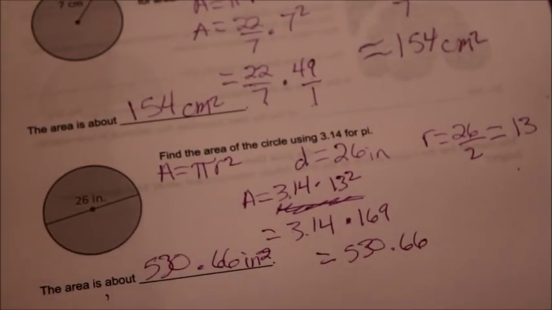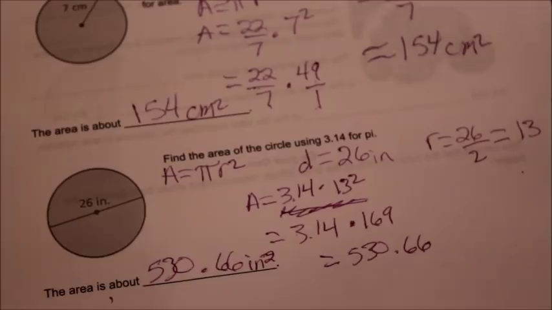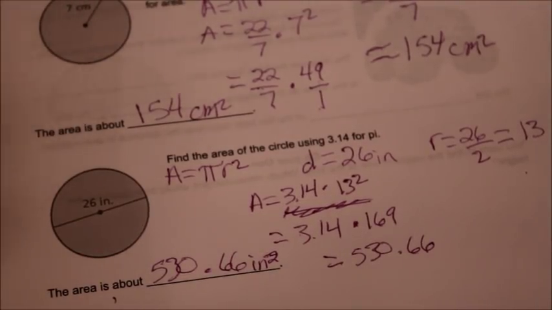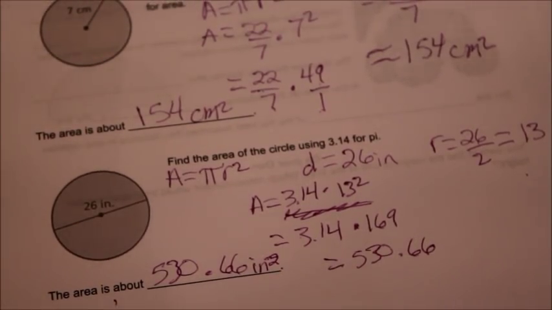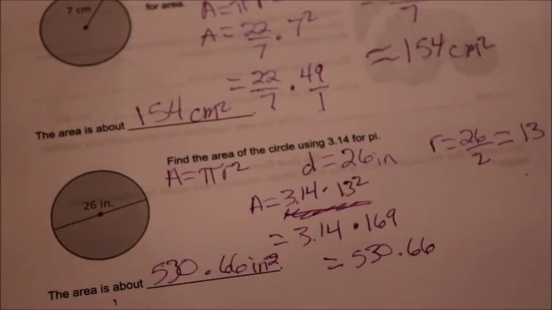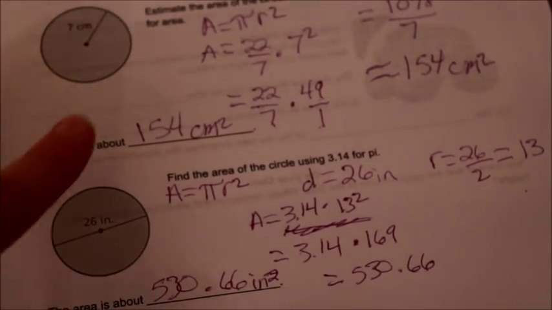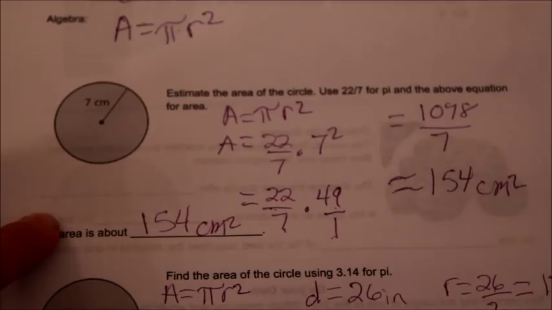So I rewrite the equation every time so I remember which equation I'm working with. And then I remember what I need to find. For here I had to find the radius because I was given the diameter. This one up here, I did not have to find the radius because it already gave it to me.